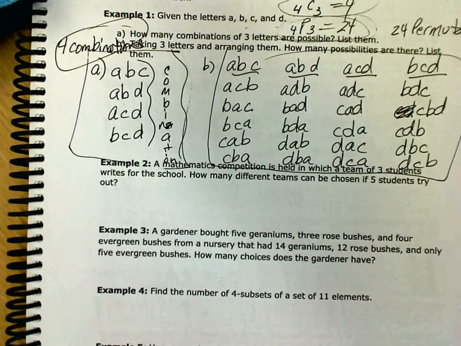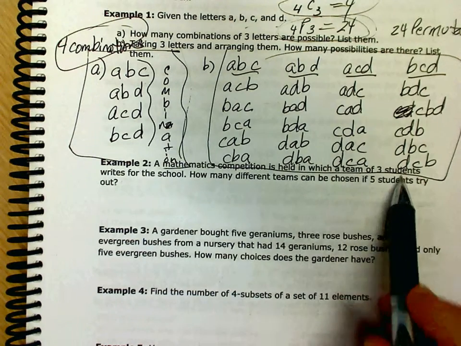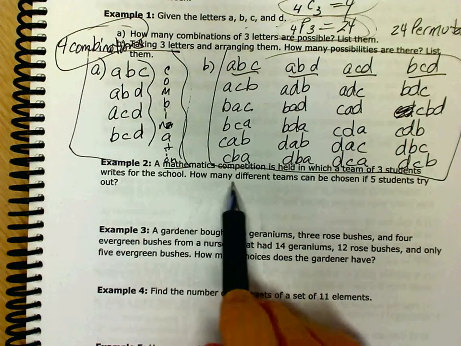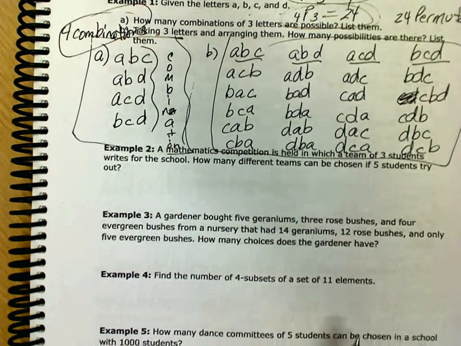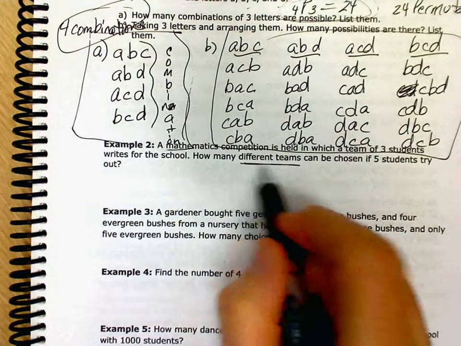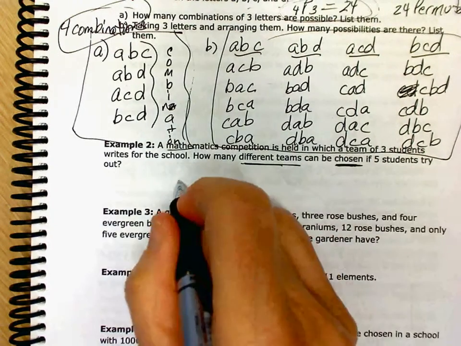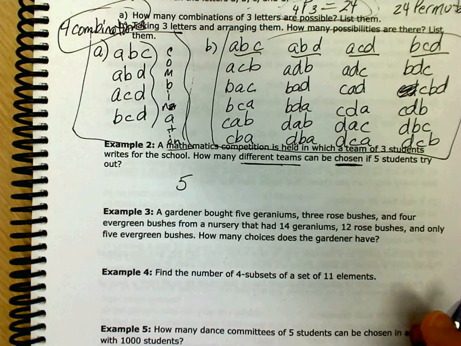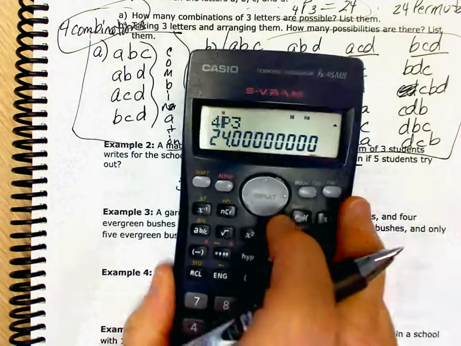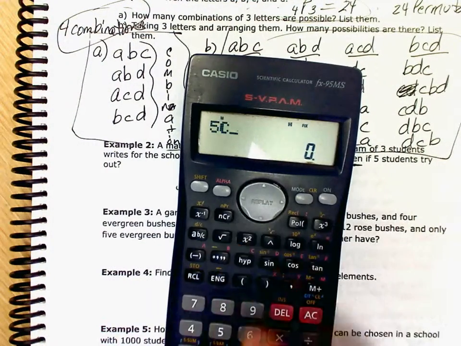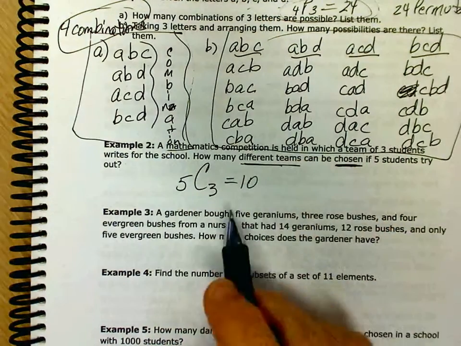A mathematics competition is held in which a team of 3 students writes for the school. How many different teams can be chosen if 5 students try out? Okay, so how many different teams can be chosen? Notice the key word here is chosen. So we have 5 students to choose from. We only need 3. And if you put that in your calculator, 5 nCr 3 is equal to 10. There are 10 ways to choose 3 students when you have 5 to choose from.